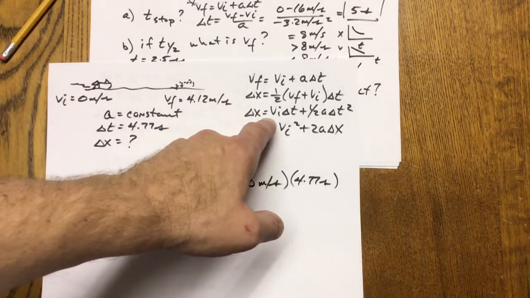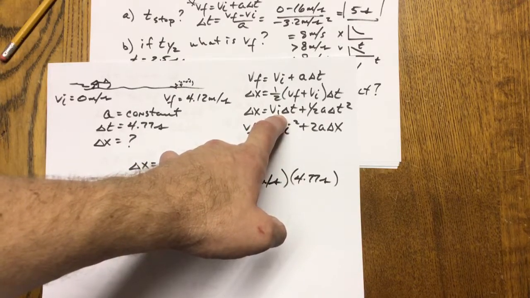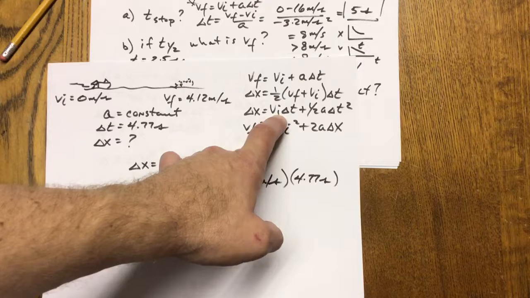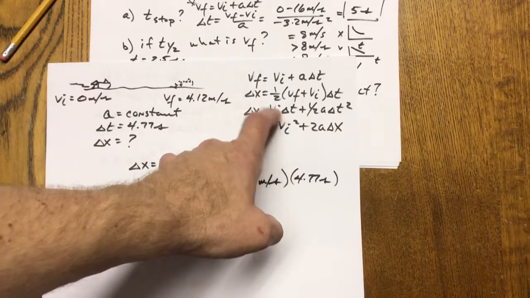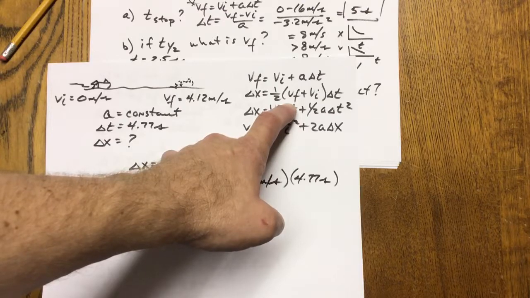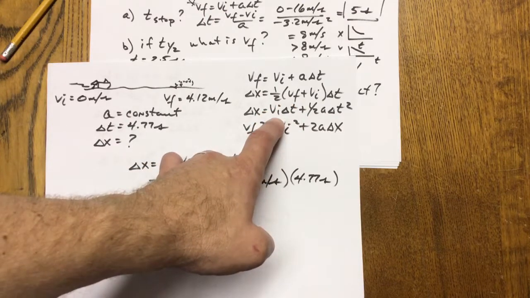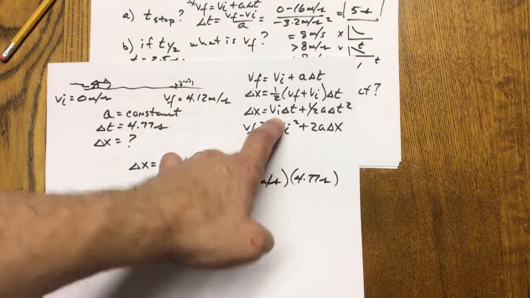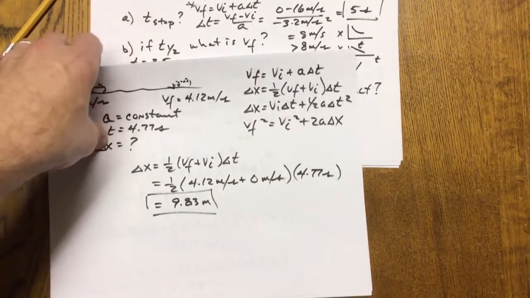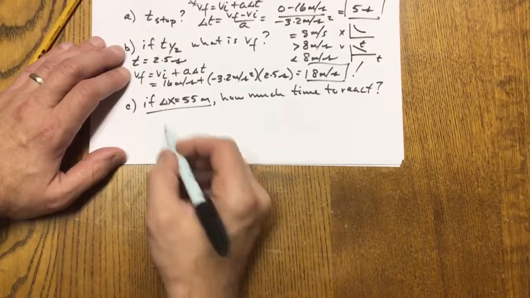Well, let's see. Could we do that one? We should be able to do that one, right? Can we do that one? We should be able to do that one too. We have the initial and final velocity, we have the time, we have the acceleration, we have the initial velocity, we have the time. I'm going to go with the third one just to mix it up a little bit. Why don't you try the second one? See if we get the same answer.